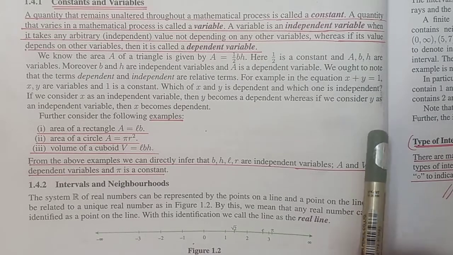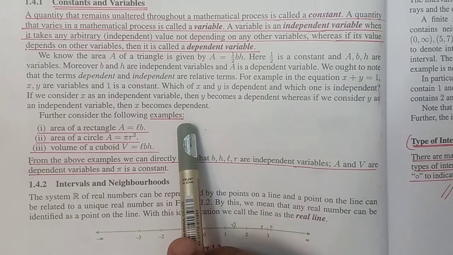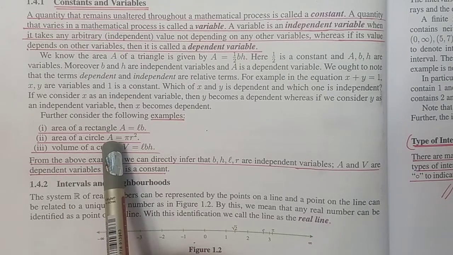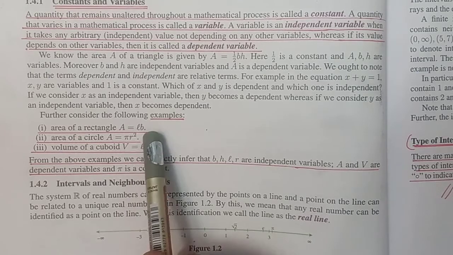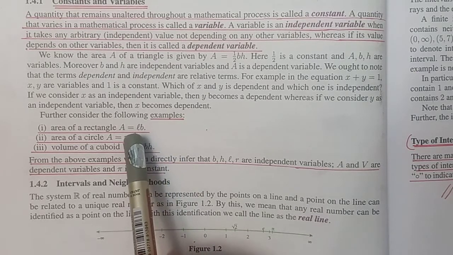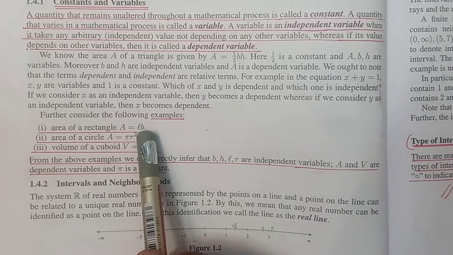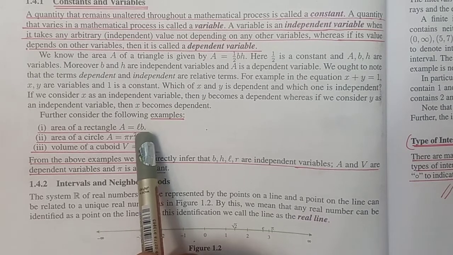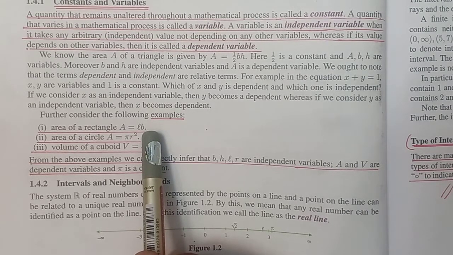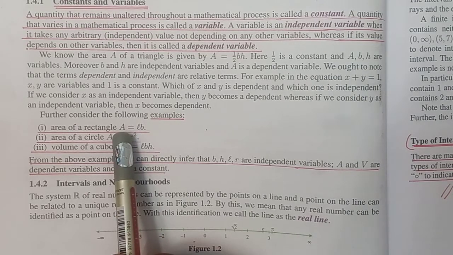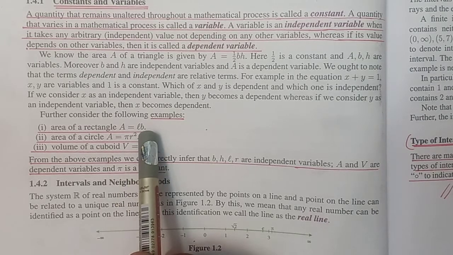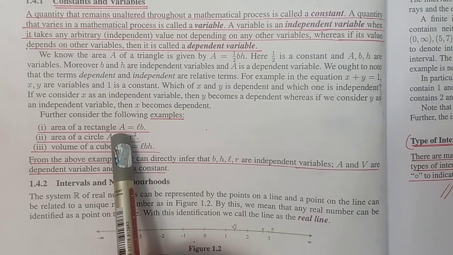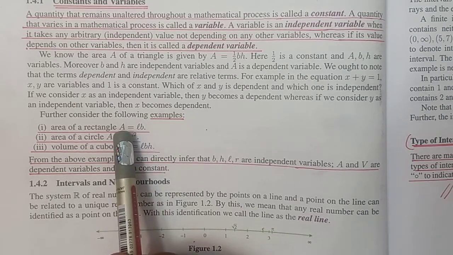I'll explain by giving an example. You can understand easily. Listen. First one, area of a triangle, represented by the letter capital A. You know the formula for area: length into breadth. Here, length and breadth are independent variables. But to find the area, that depends on L and B. Therefore, capital A is a dependent variable.